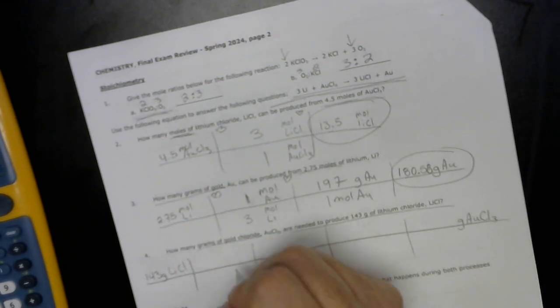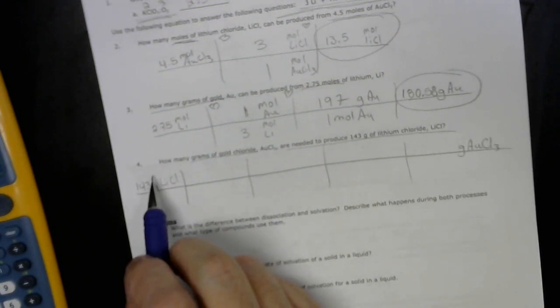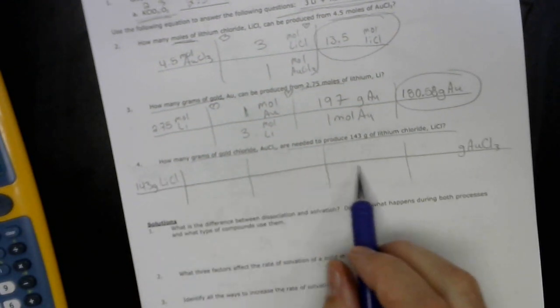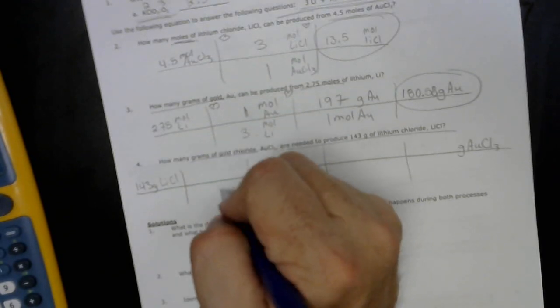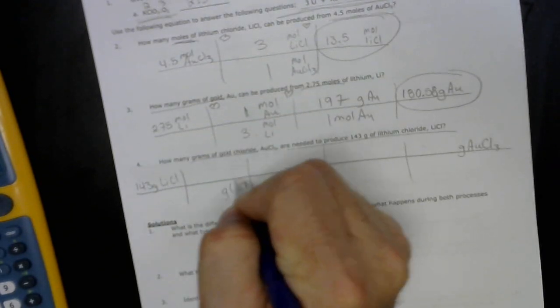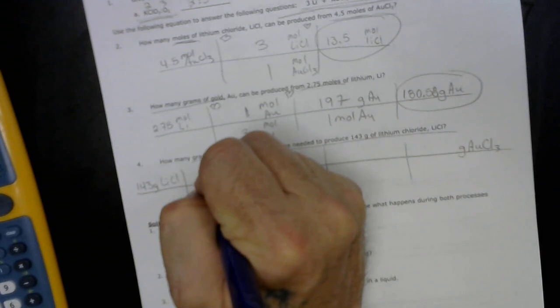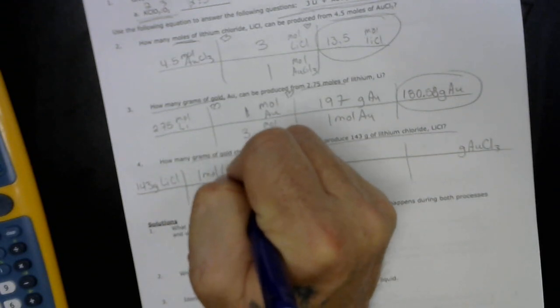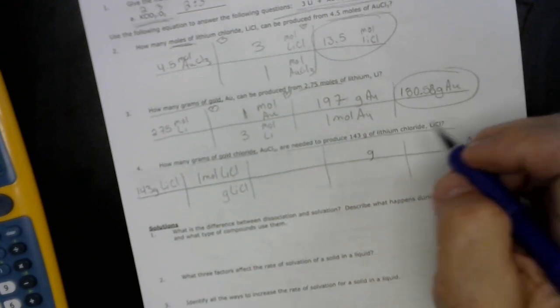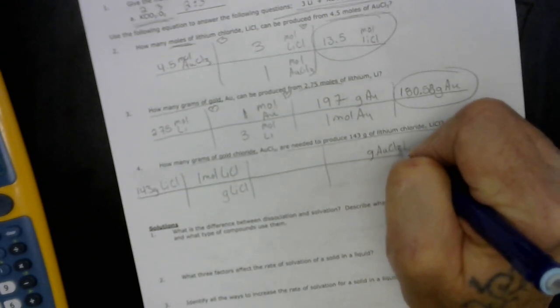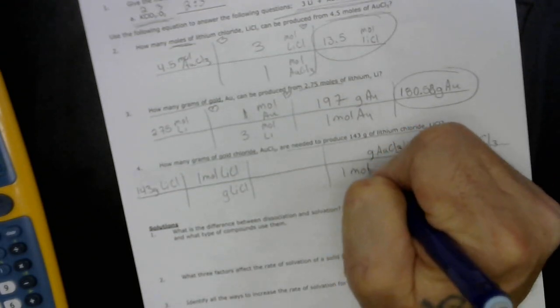So I'm going to go through this the way I normally do dimensional analysis. I know that the units have to cancel diagonally. I know that anywhere where I write grams of anything, on the other half of that box is 1 mole of that stuff. Every single time. It's never 2, it's never 5, it's never 60, it's 1 mole. Same over here. Grams AuCl3 is going to be 1 mole AuCl3 below that.